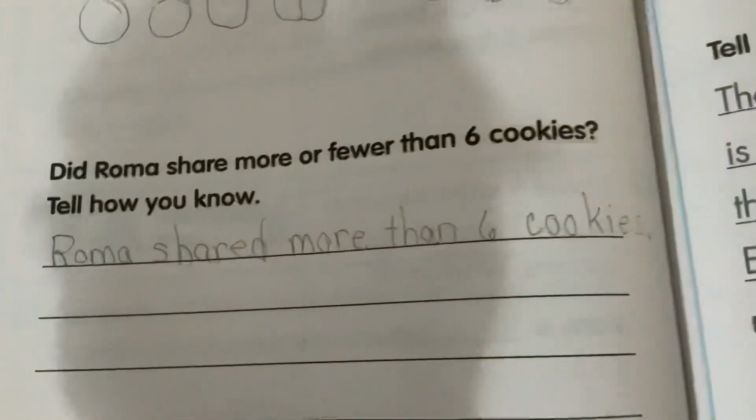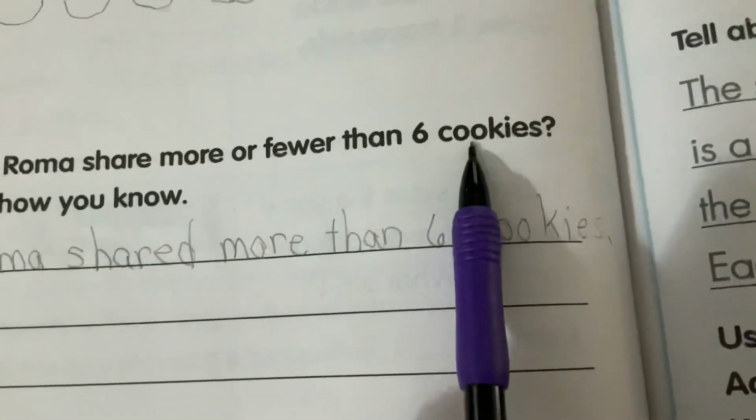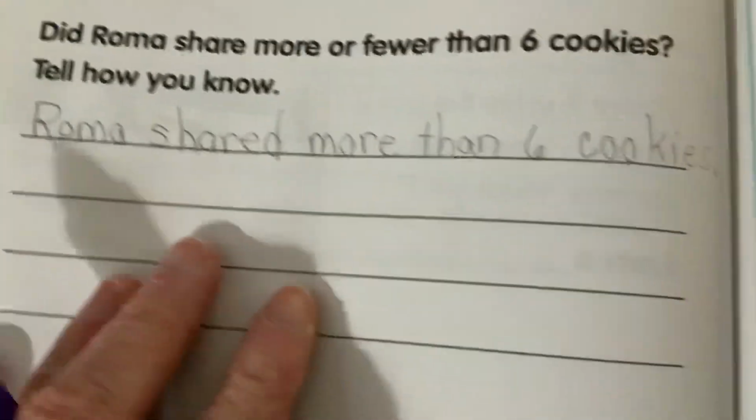Okay, so she shared more than 6, but it says, did she share more or fewer than 6? So I've answered that question. But it says, tell how you know. Well, how do I know?